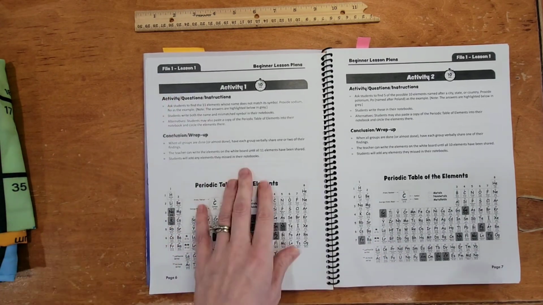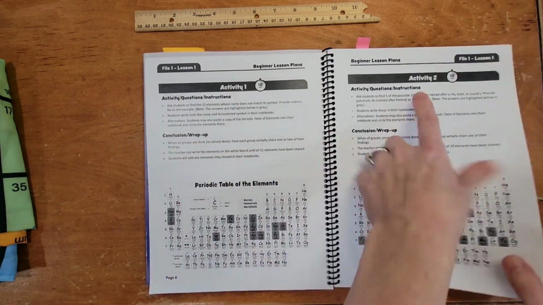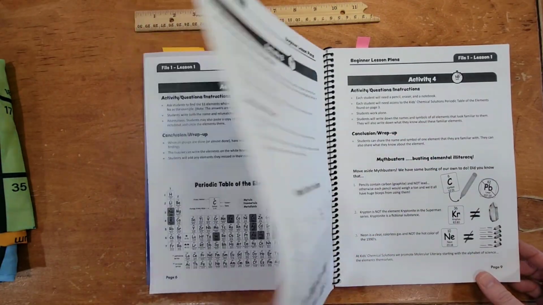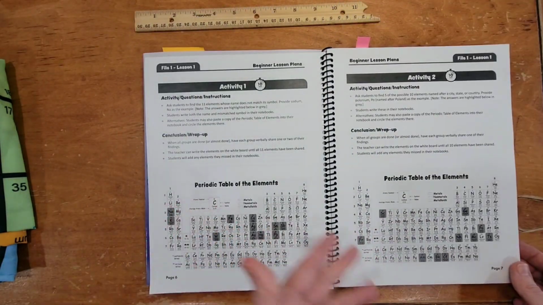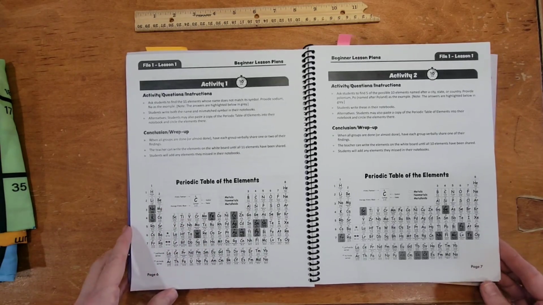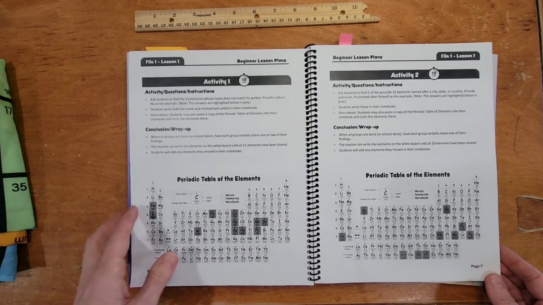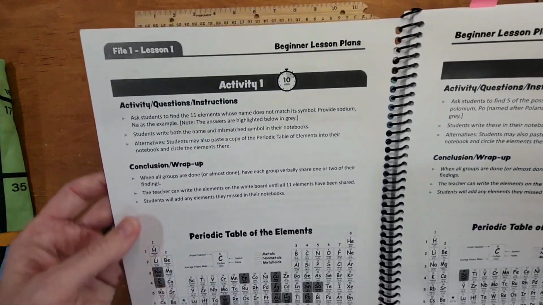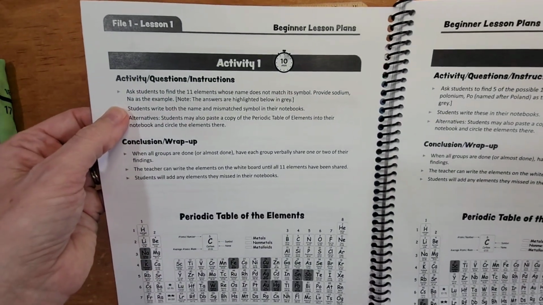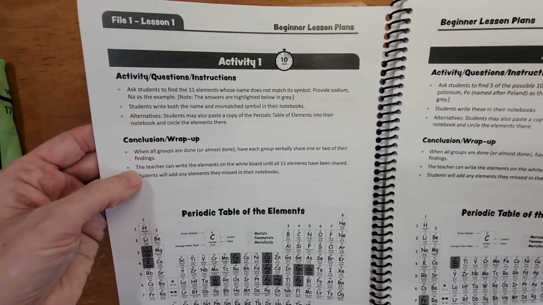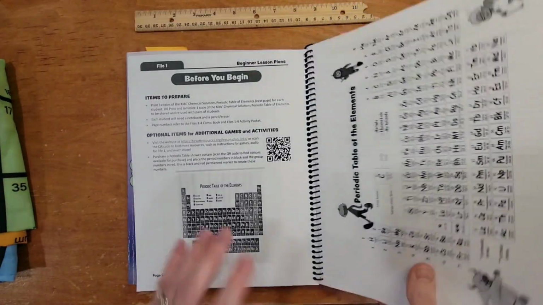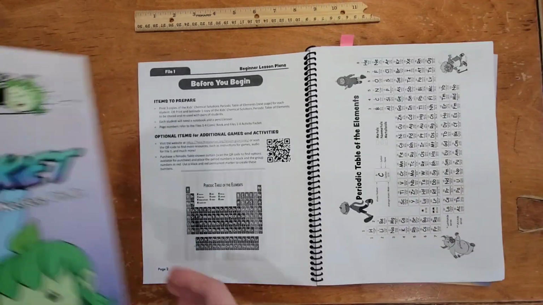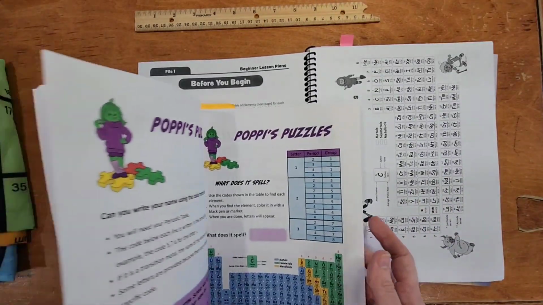So file 1, lesson 1, and you'll see that they've broken down the activities by time, and there's 4 activities for the first lesson. So we just would do a couple. We saw how far we got. It depended on my kids' attention spans and just the amount of time that we had for the day. So for example, this first activity is they're going to look for the 11 elements whose name does not match the symbol. And there was a preparatory one. See, and maybe I got it in this other one. And that's why you've got to do them both together.